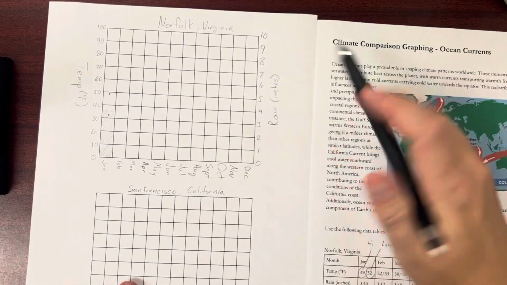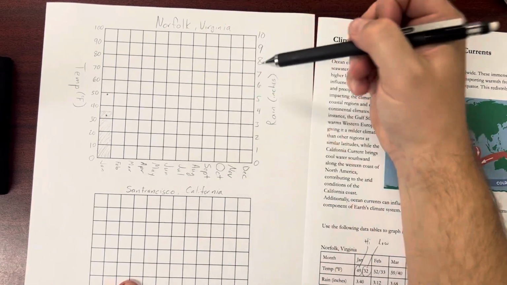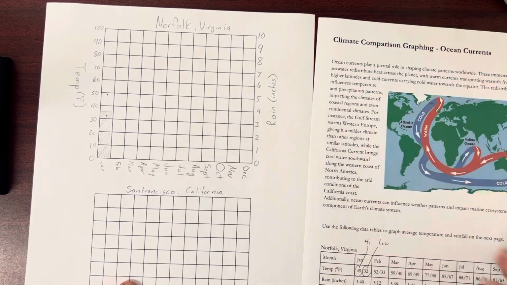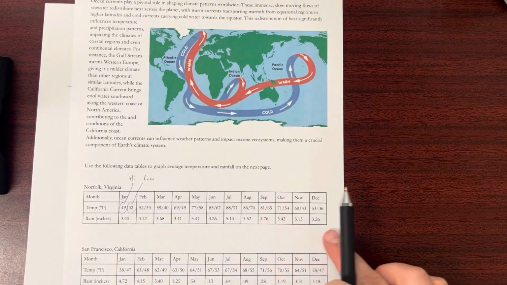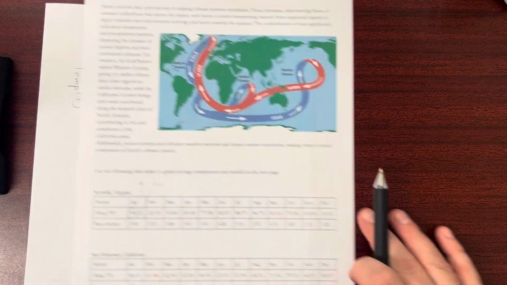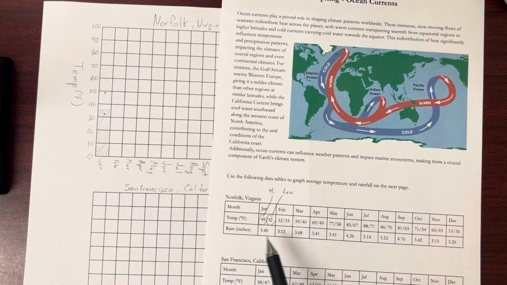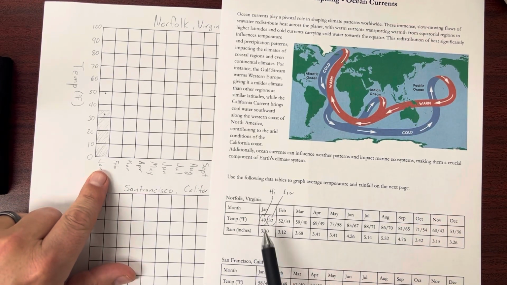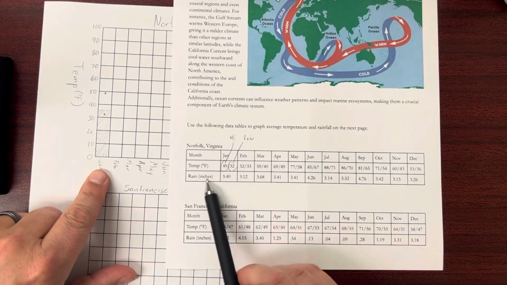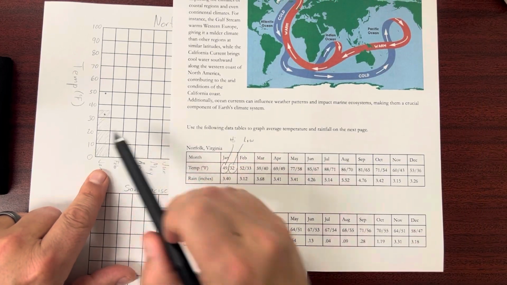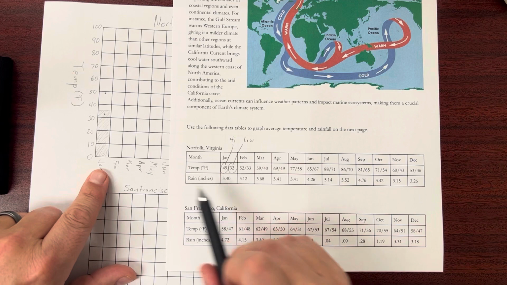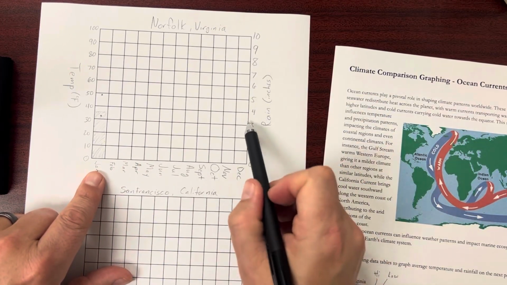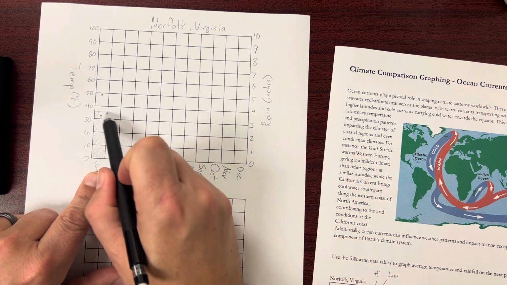On the other side, you've got rain in inches from 0 to 10 inches, and I've got my rainfall down here at the bottom. The way we're going to graph this, you can see for January, I'm going to use rainfall. I'm going to use this bar, so 3.40. The way I figure out 3.40, because the rain scale is over here, is that 3.40 is about there.